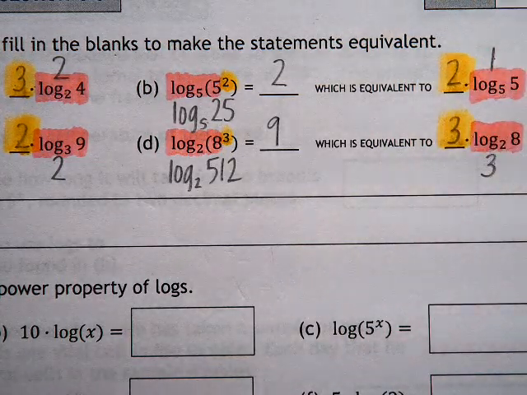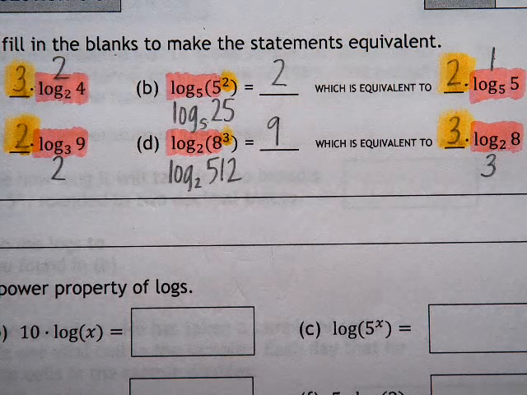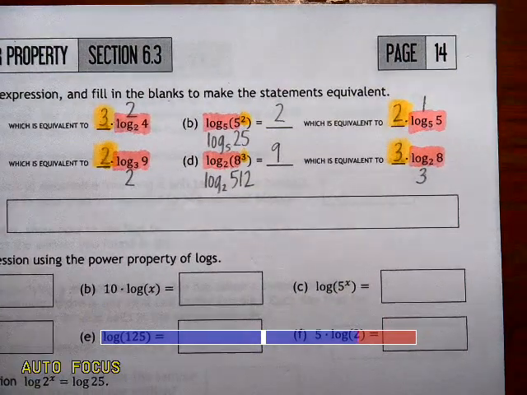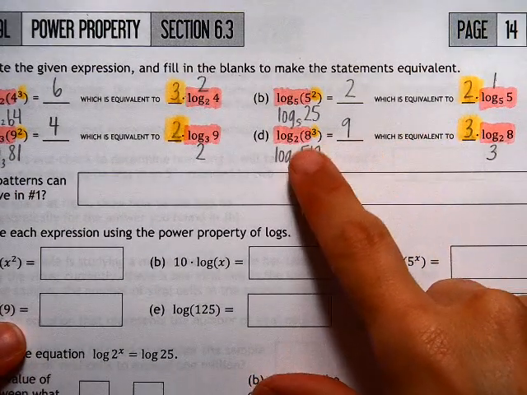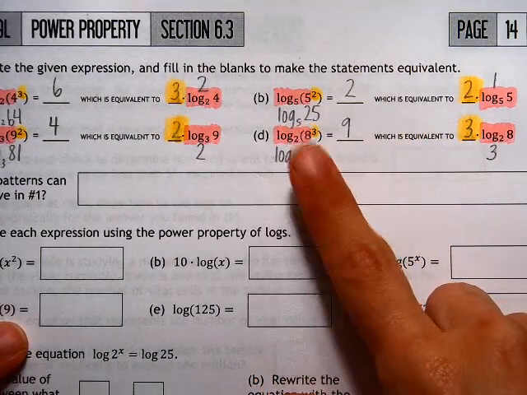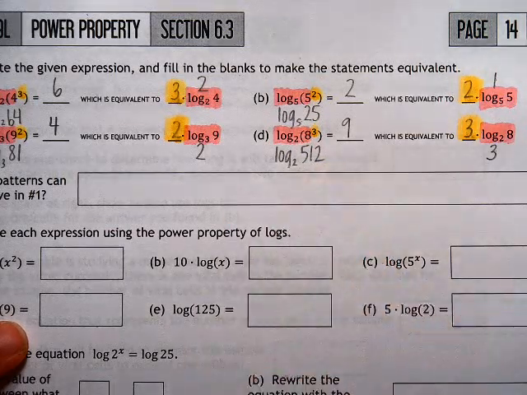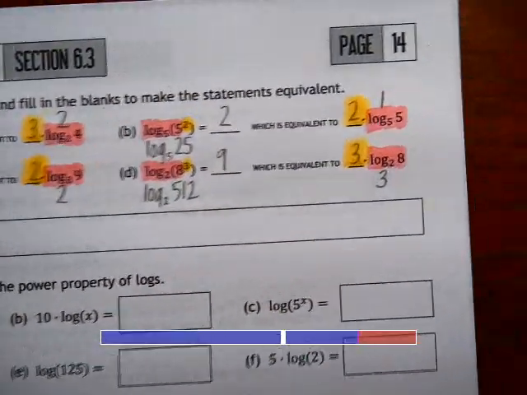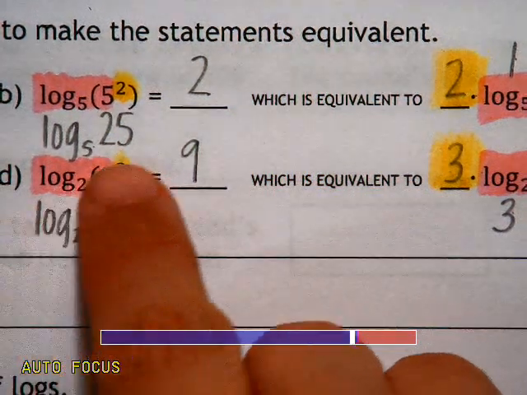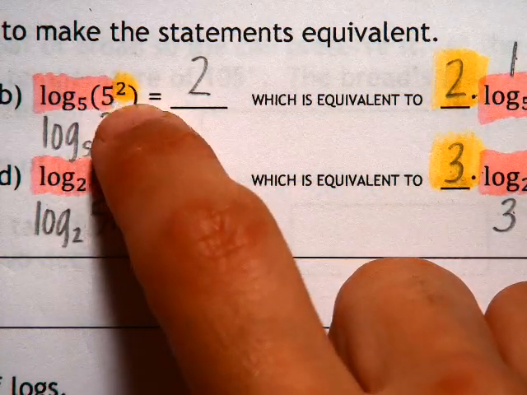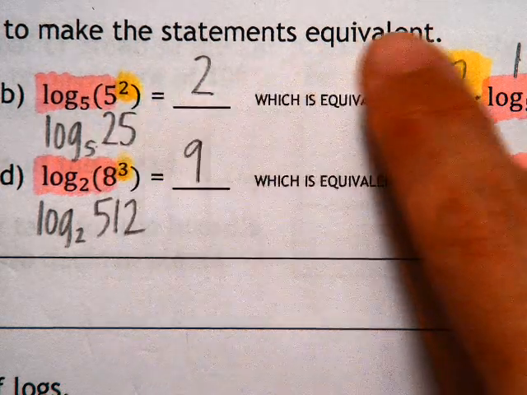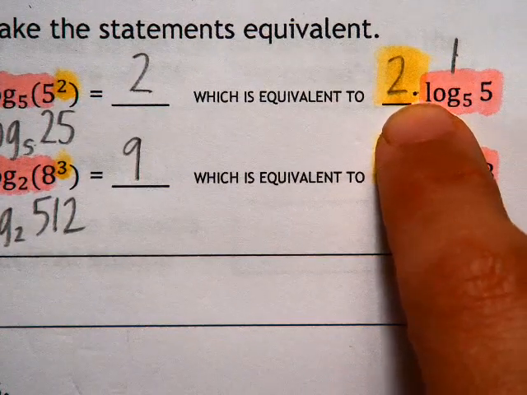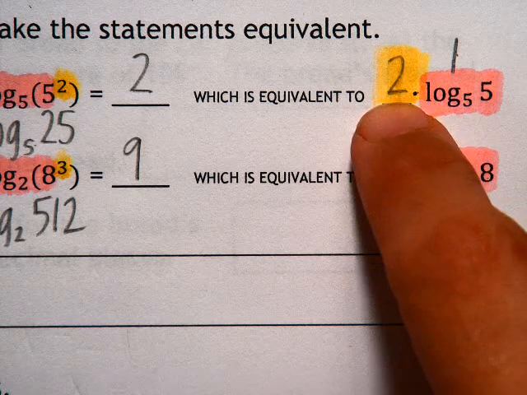So it seems as though we have a property here, a relationship that is not just a coincidence. What you actually are looking at here is something called the power property of logs. The power property refers to the fact that in the left-hand side of each of these problems, that number that I highlighted yellow was a power. On the right-hand side, that number no longer looks like a power. It looks like a number in front multiplying.